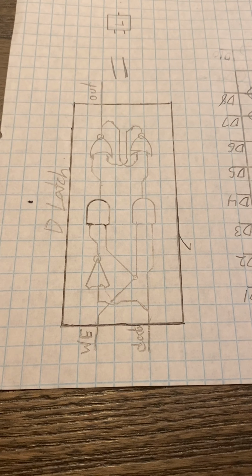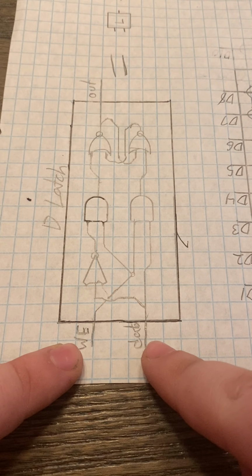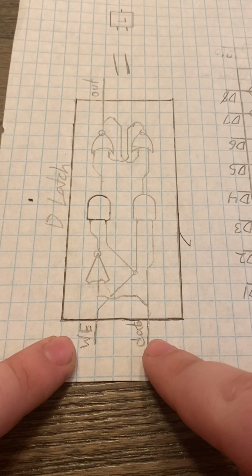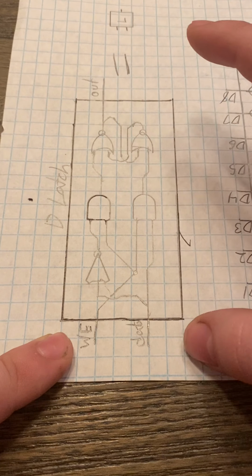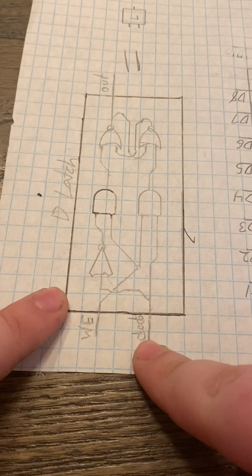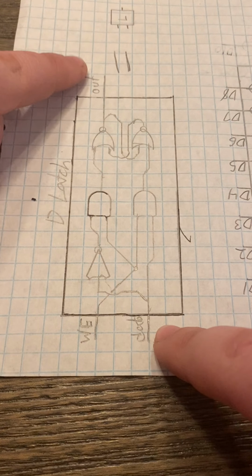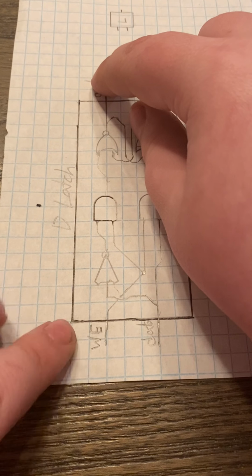Assuming everything in here is deactivated, so these inputs are 0 and 0, if the write enable is 1, then the output is equal to whatever the data line is. So if this is 1 and this is 1, this will be 1. If this is 1 and this is 0, this will be 0.